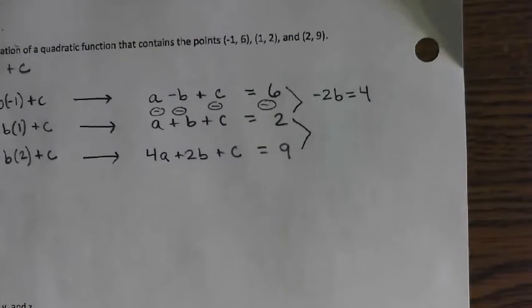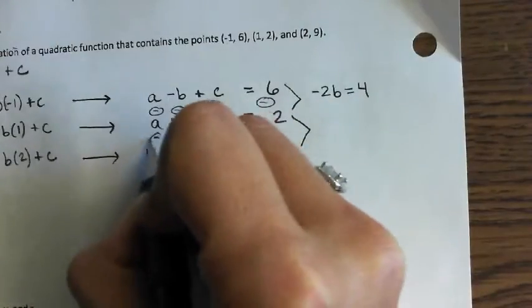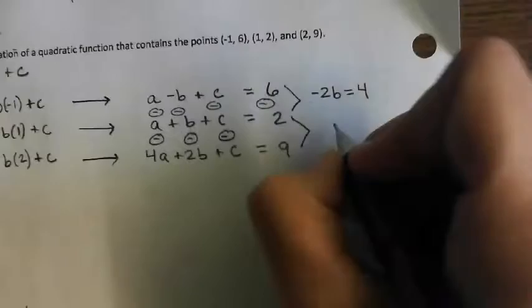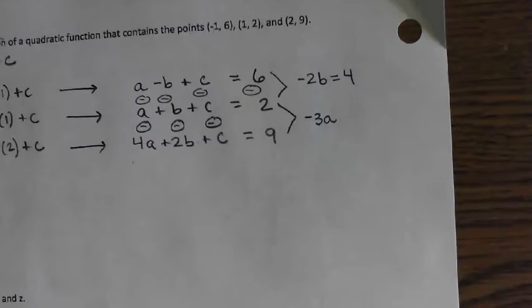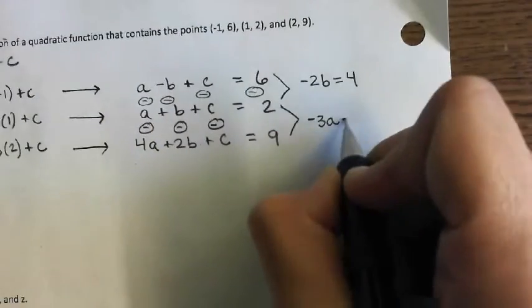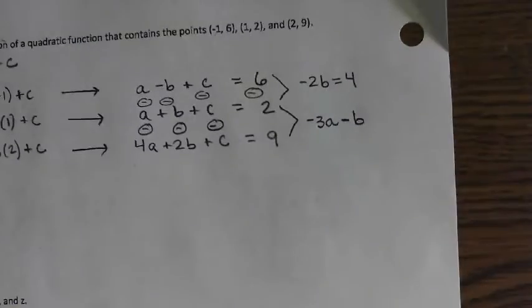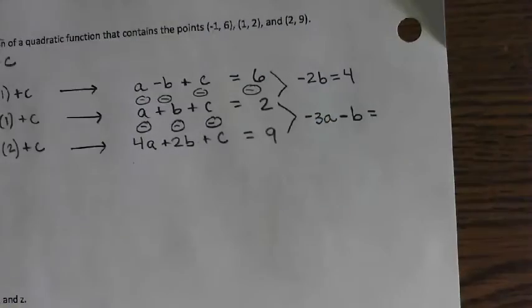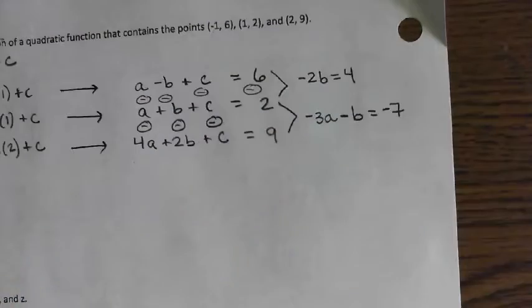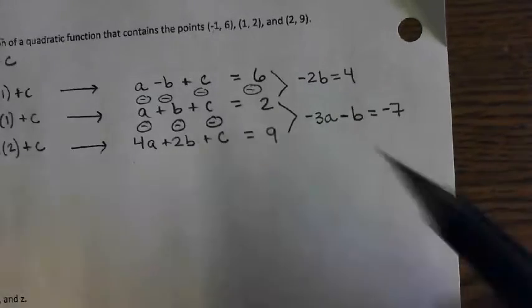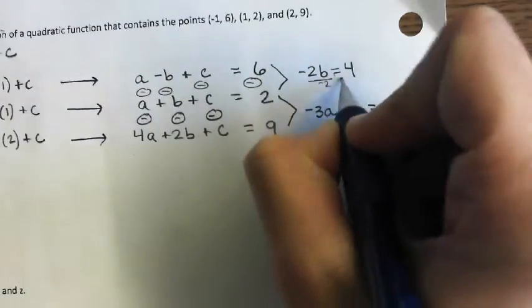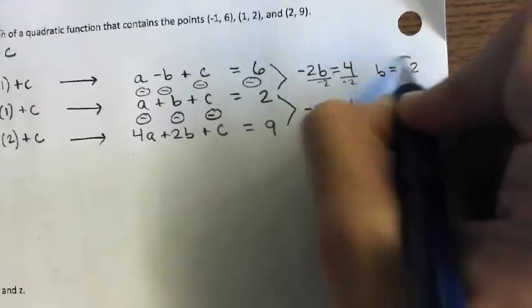Add or subtract? Good. 1a minus 4a, yep, negative 3a. b minus 2b, 1 minus 2 is negative 1b. C minus C is gone. 2 minus 9? Negative 7. So normally I'm left with an a and b equation and another a and b equation, and I have to repeat elimination. I'm lucky here because I can jump right into figuring out what b is. Divide both sides by negative 2, and b equals negative 2.